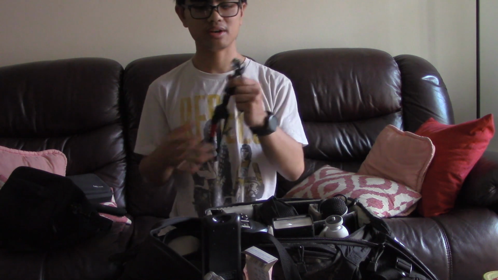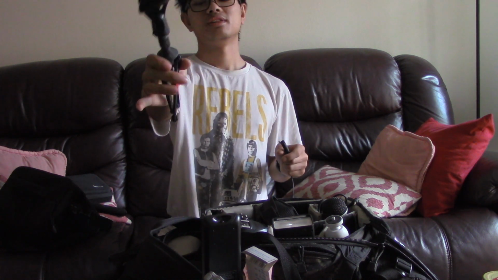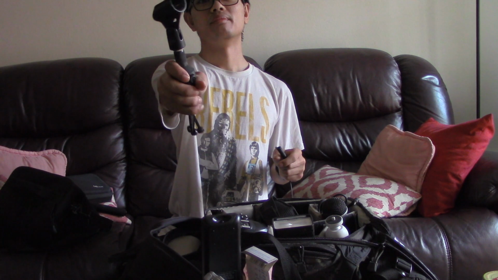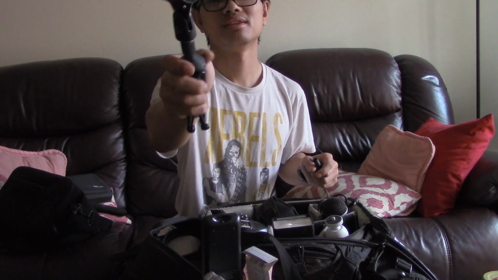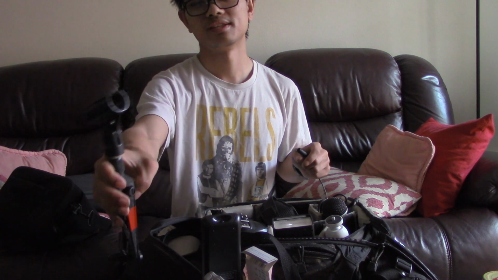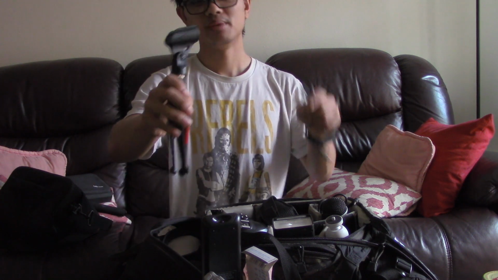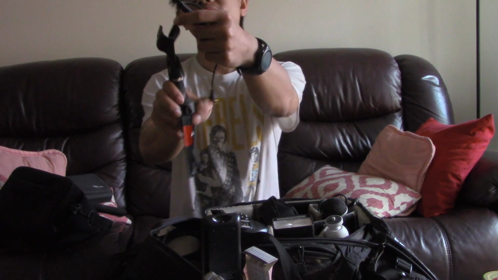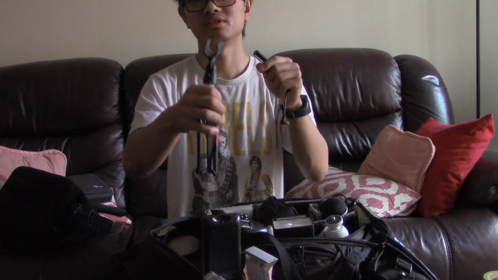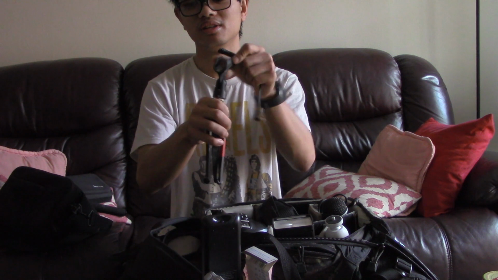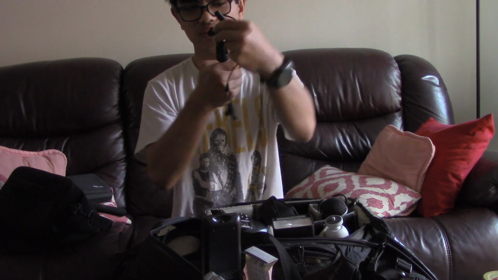And then over here, I also have this table-mounted microphone holder. This is very nice because I can mount this on the table, or I can set it on the table, put the microphone inside right here, and use it as a podium-style interview where you just sit at the table and interview me.